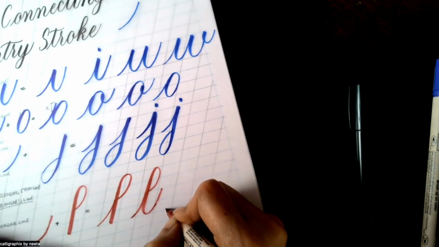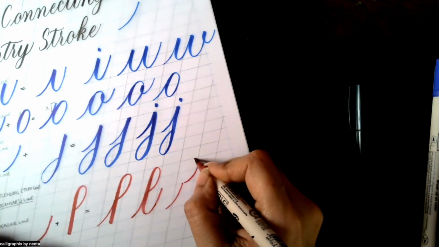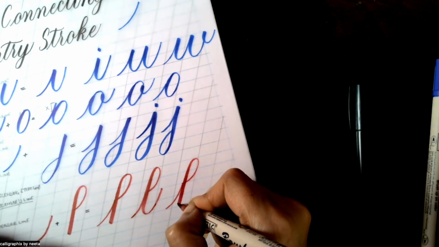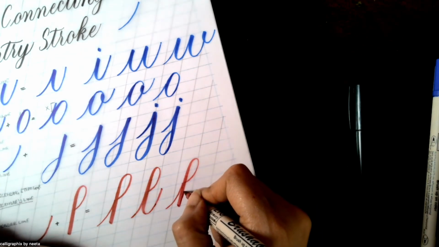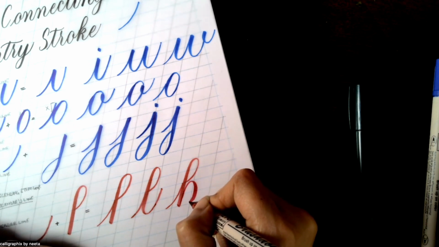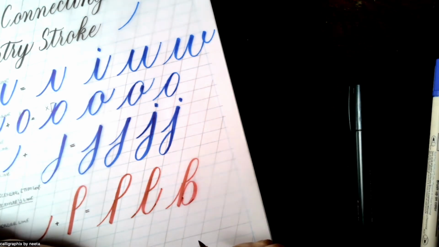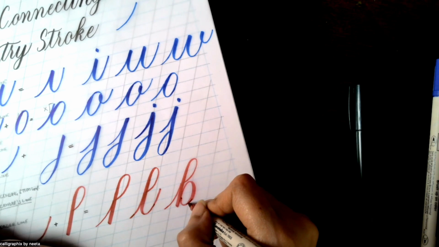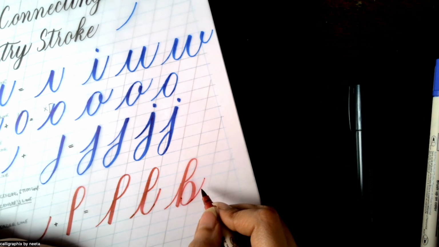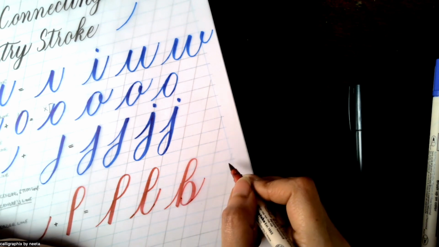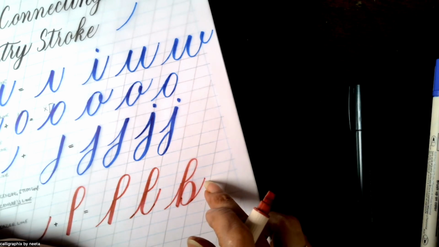So another example that we have, that if we make entry stroke, ascending stem loop, and if we are connecting reverse oval, so we have letter B, and then we need exit stroke for this. So again, it is entry stroke for another letter, but this is exit stroke for this letter. So again, we are going to make this entry or exit stroke.